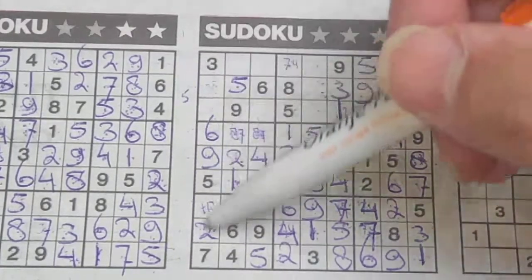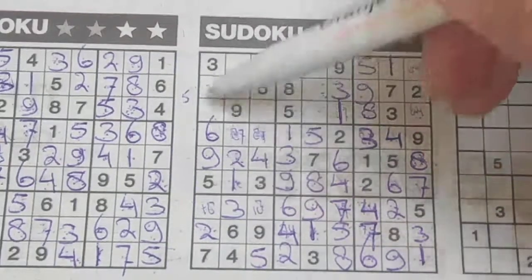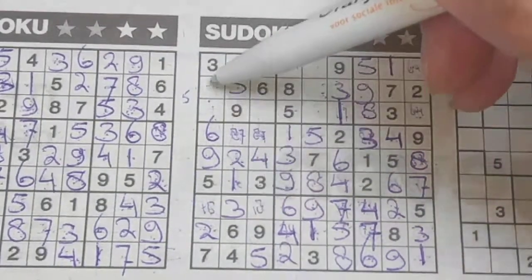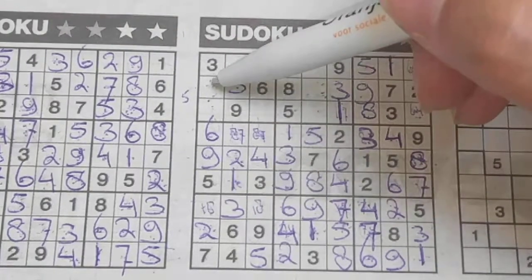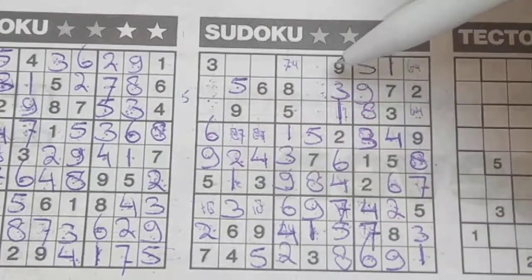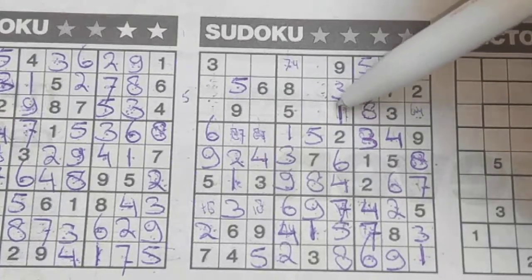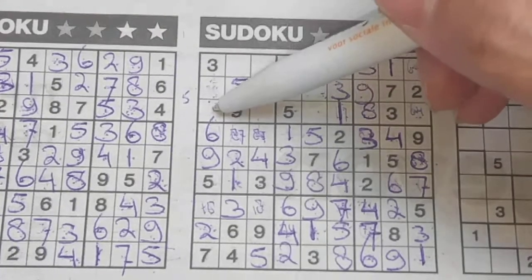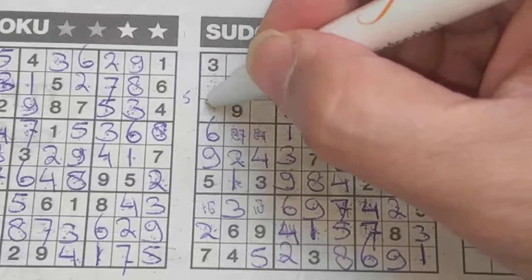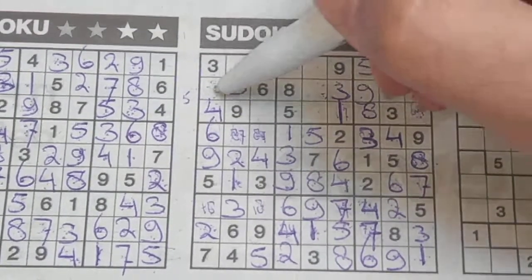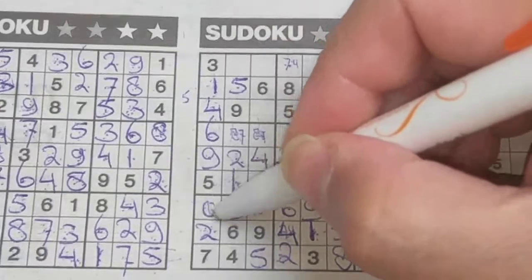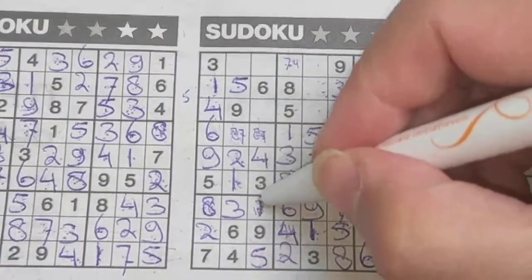In this column, three missing numbers: the 1, the 8, and the 4. I see an 8 and a 1, so no 8 and a 1 in this box. One digit left for the 4. Here we have a 1 and an 8. We have an 8 here, so this should be a 1. This should be an 8. And this should be a 1.